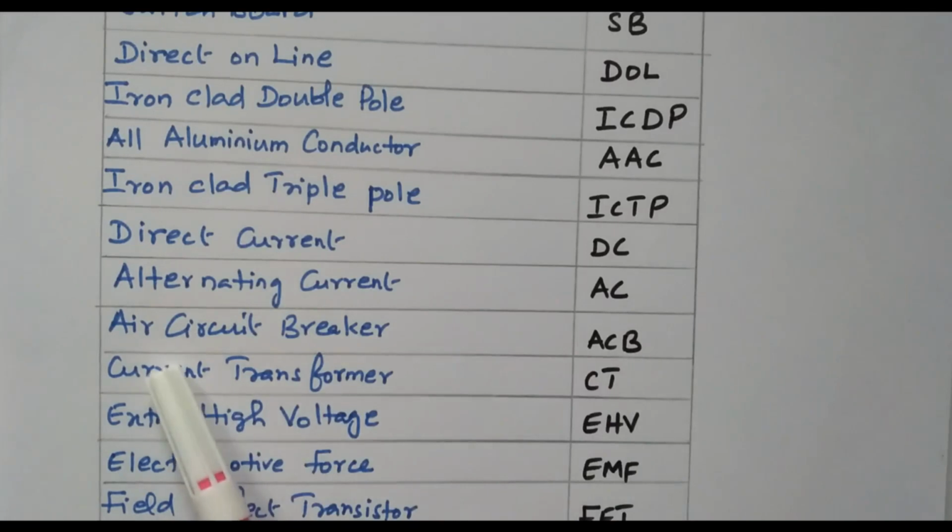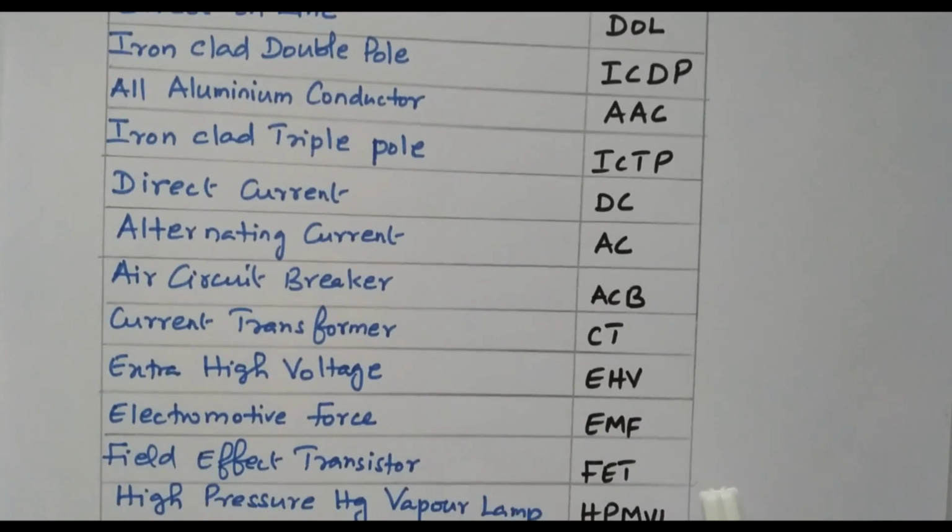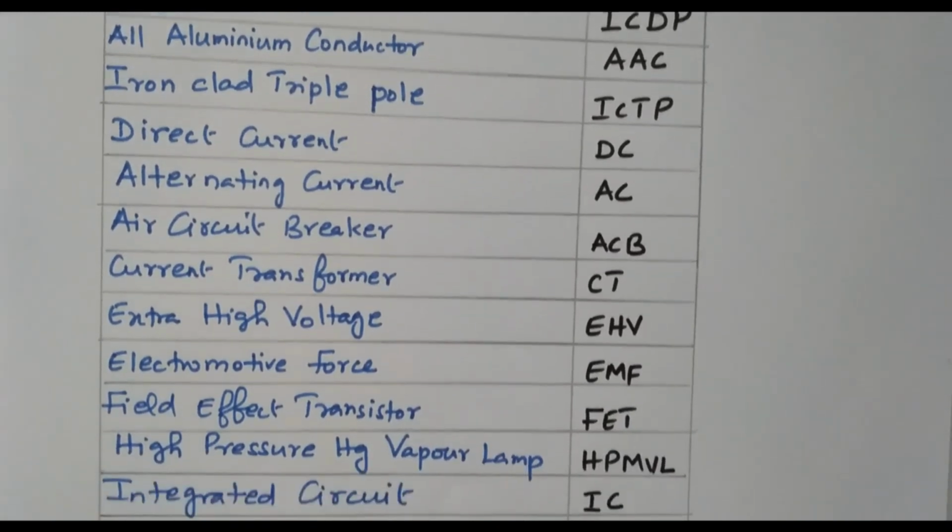ACB means air circuit breaker. We already discussed oil circuit breaker. This is an air circuit breaker. CT refers to current transformer. EHV means extra high voltage. Already high voltage is available; extra high voltage means a greater amount of voltage.